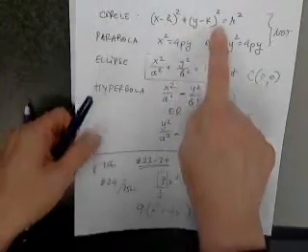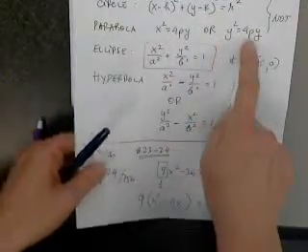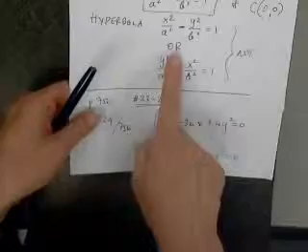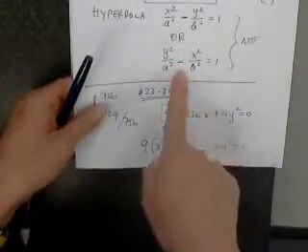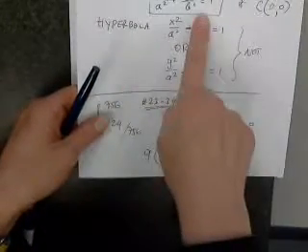Obviously, it cannot be this. Why? Because both have positive coefficients. So it cannot be this. It cannot be a hyperbola. It must be an ellipse.